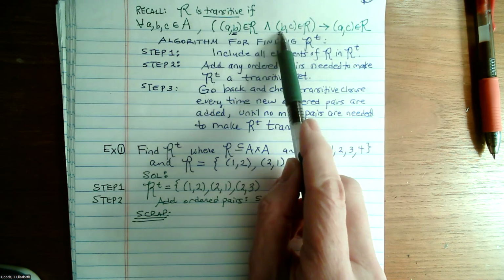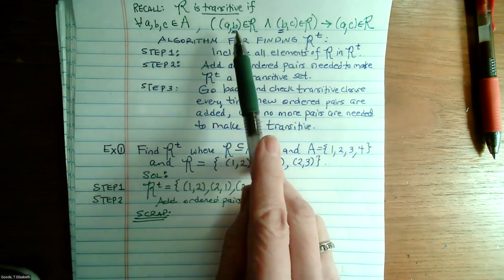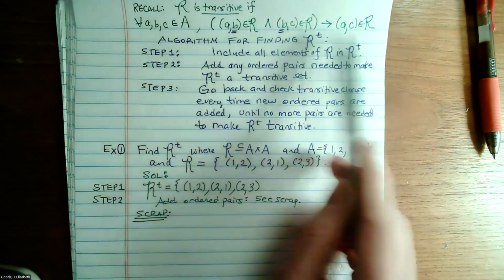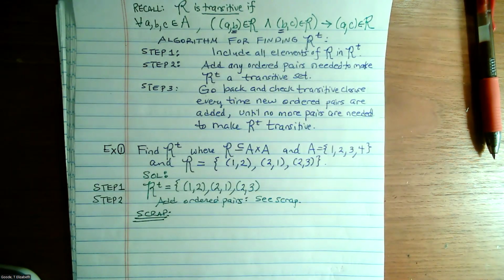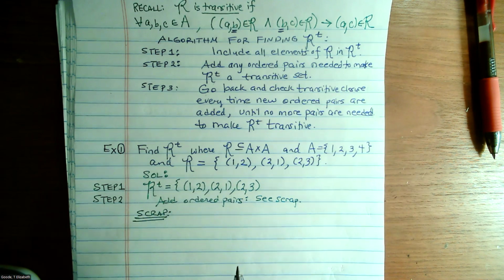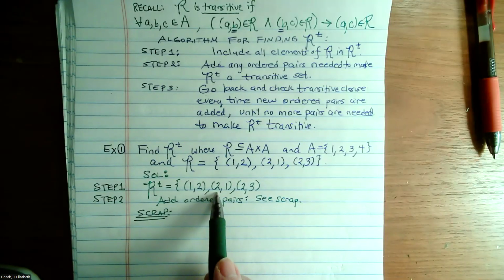If we see that happening amongst these ordered pairs, we find a B, we cross over on the B, and we put (A,C) in the relation. So, I see one right away. Do you see one right away where we've got a B that's a second coordinate in one pair and a first coordinate in another pair?